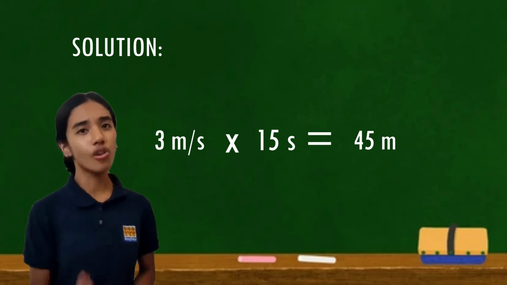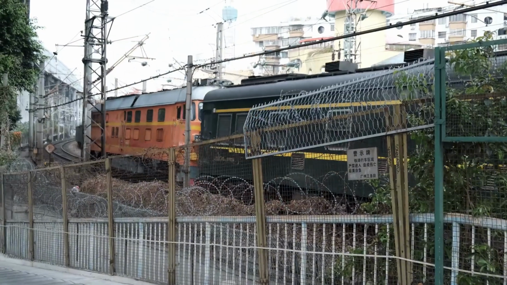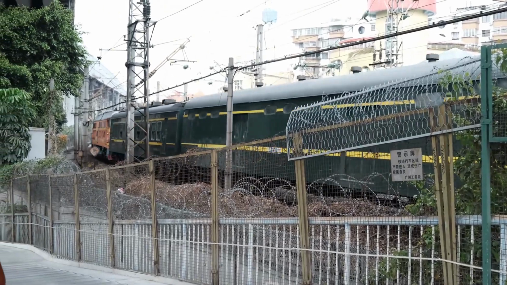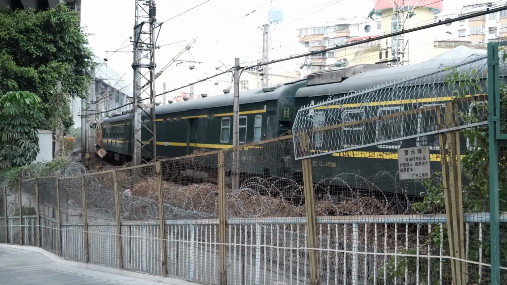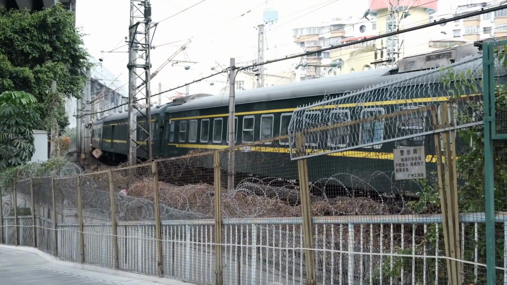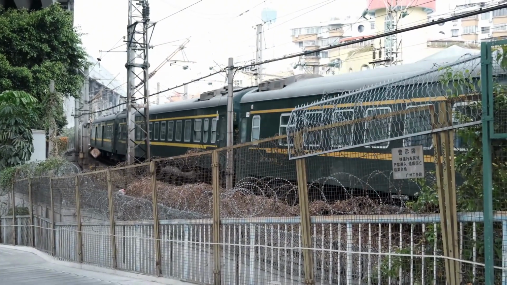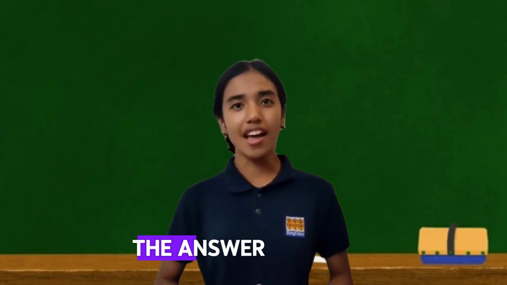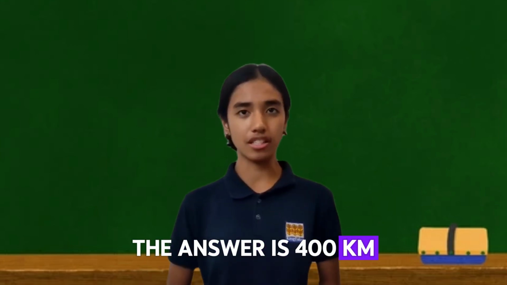Okay, now your turn. A green train moving at the speed of 80 kilometers per hour for 5 hours. How far does it travel? That is correct. The answer is 400 kilometers.